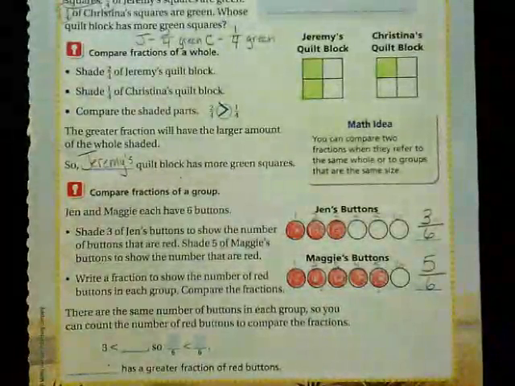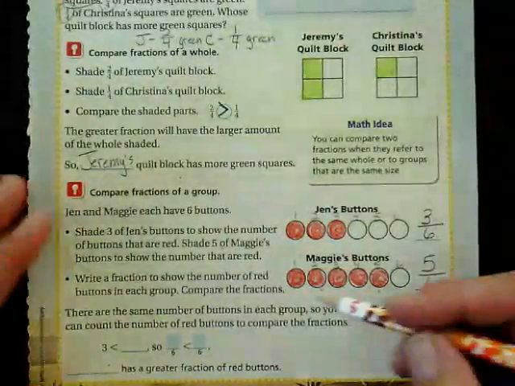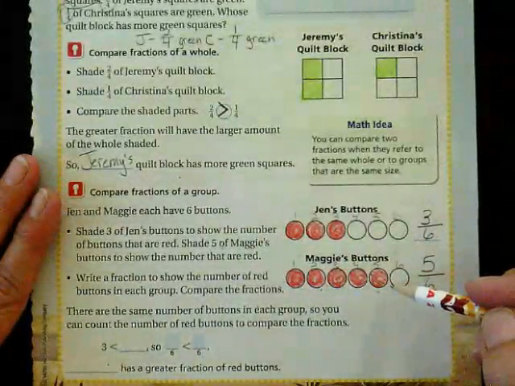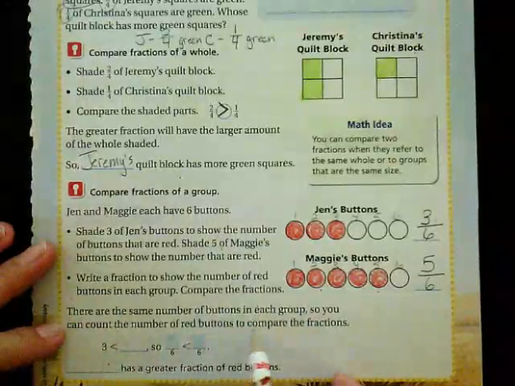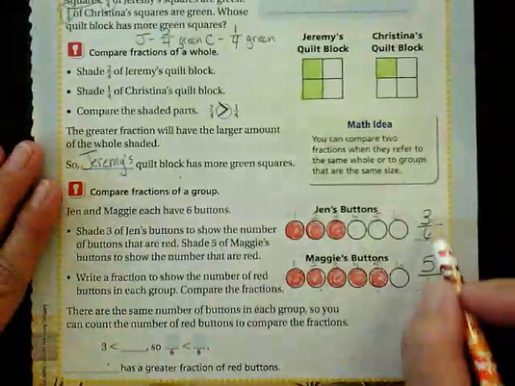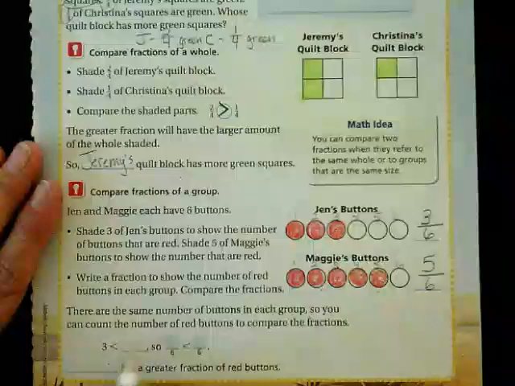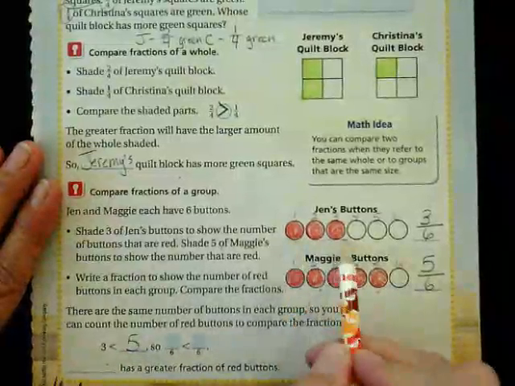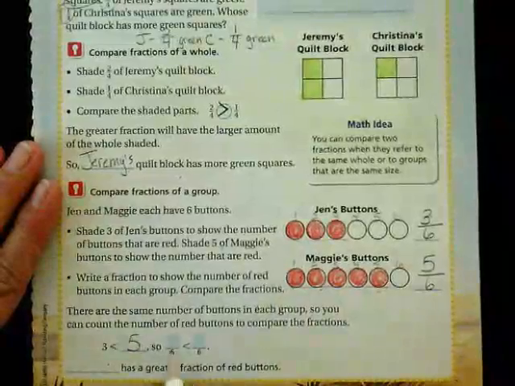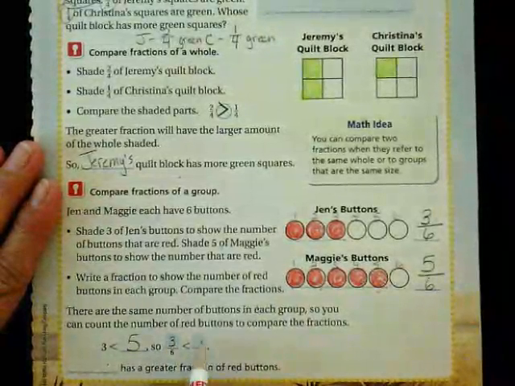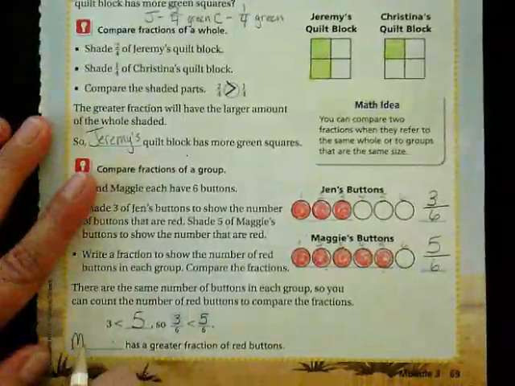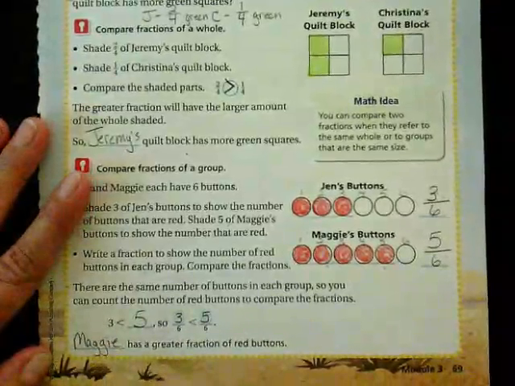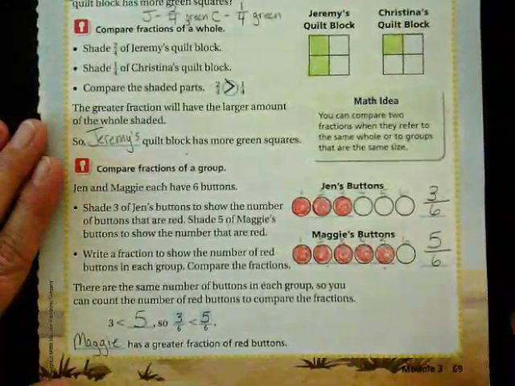So we've written our fractions. Now we need to compare them. Who has more red buttons? Well, Maggie does. We can see that from our picture or our model. So let's read. It says there are the same number of buttons in each group, so you can count the number of red buttons to compare the fractions. 3 is less than 5. 3 red buttons is less than 5 red buttons. So 3/6 is less than 5/6. So Maggie has a greater number of red buttons.